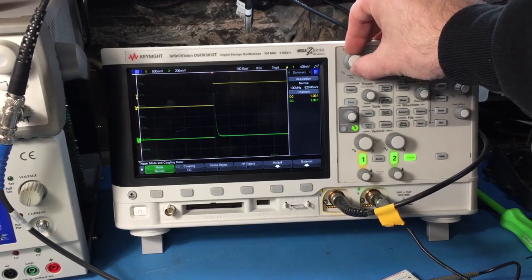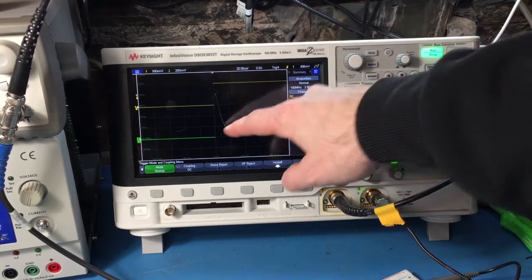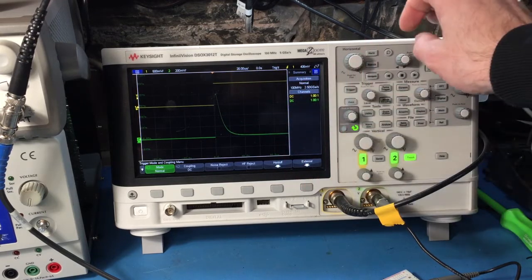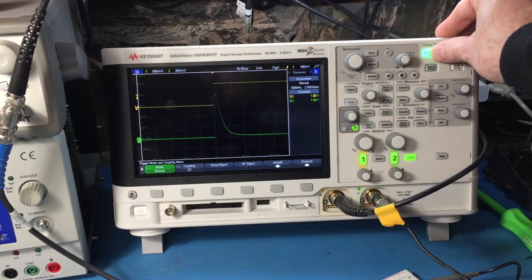When we're trying to look at the RL time constant, we're really looking at this peak right here and then the exponential decay. That's the thing that we're trying to measure. And I'm going to save this waveform for analysis.